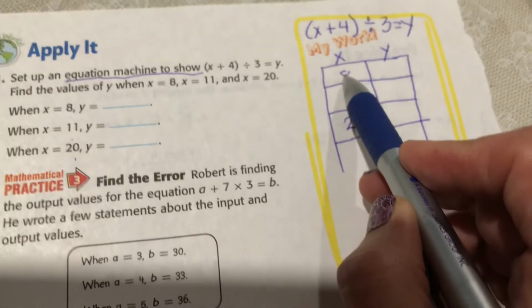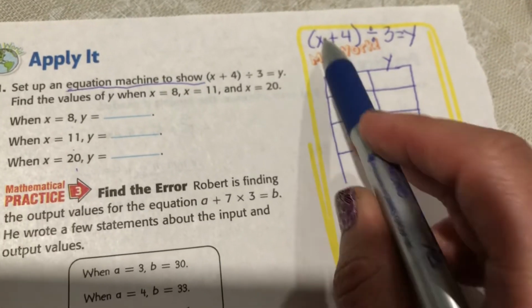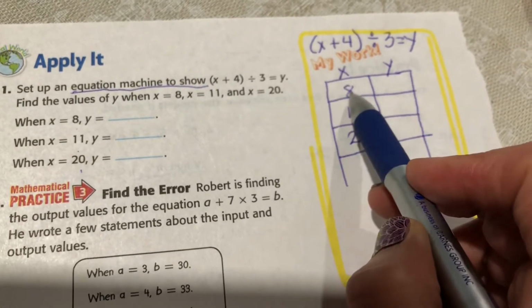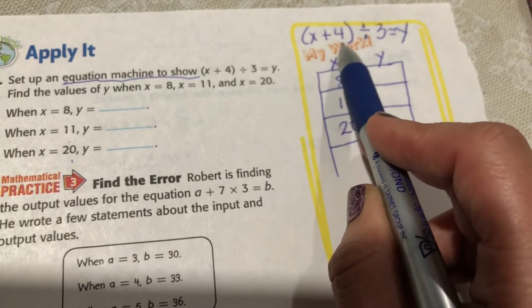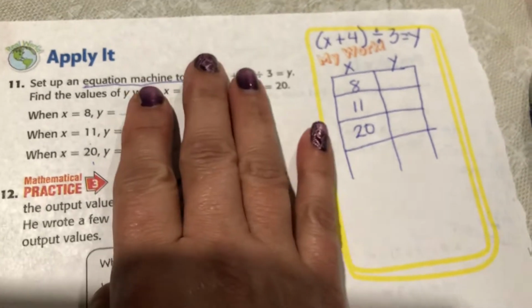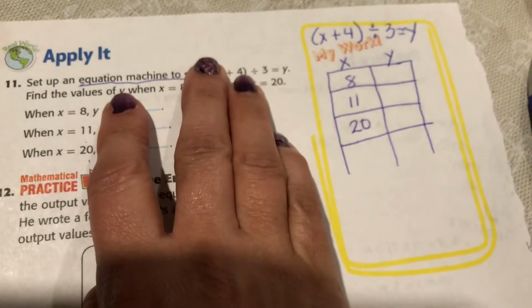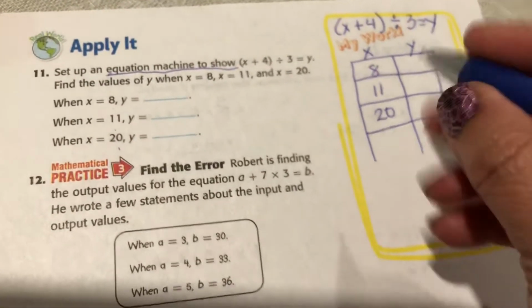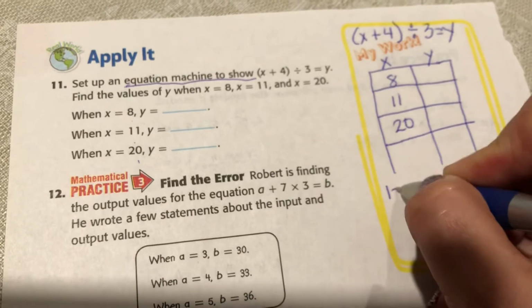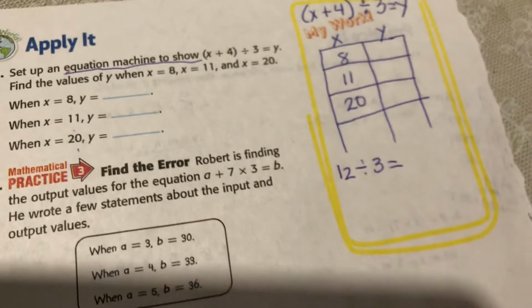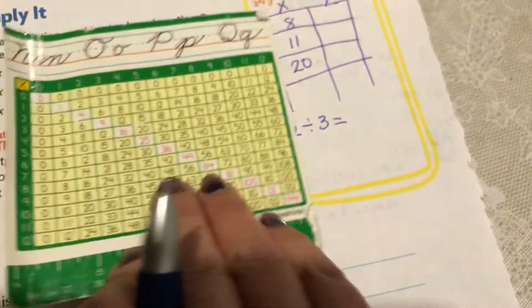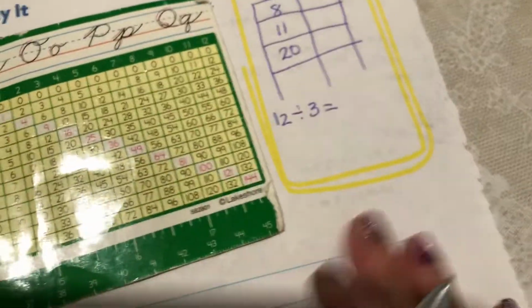Okay, so let's do the first one together. So replace x with 8. You can do this in your head, okay? 8 plus 4. So what is that? 8 in your head, 4. 8, 9, 10, 11, 12. So the first one is 12 divided by 3. Okay, people, you should know this one by heart, in your head, easy.